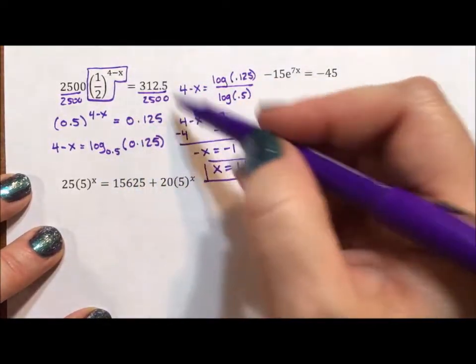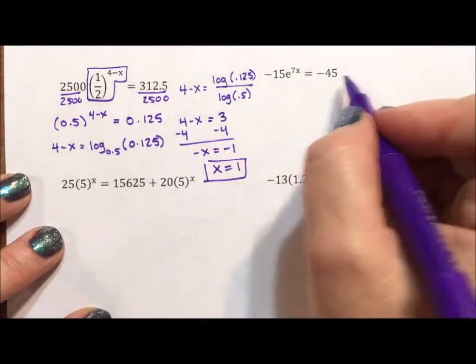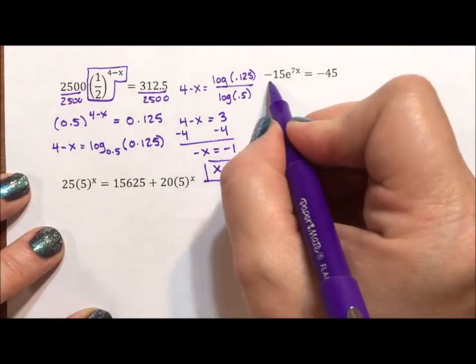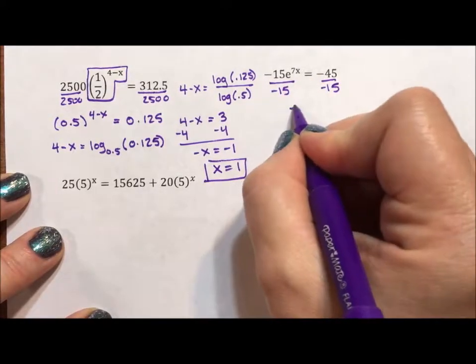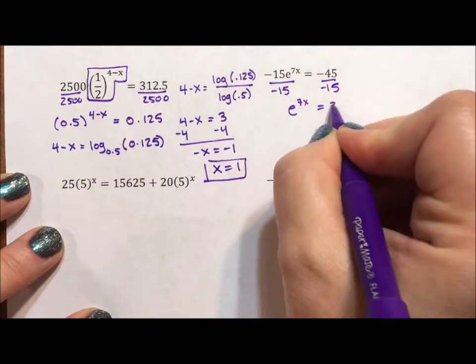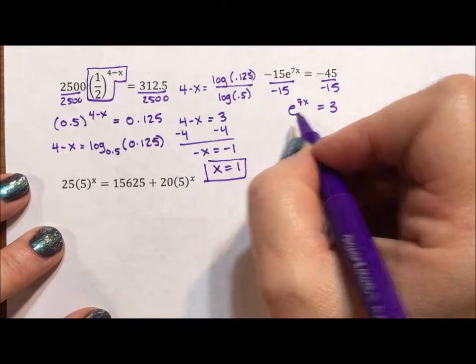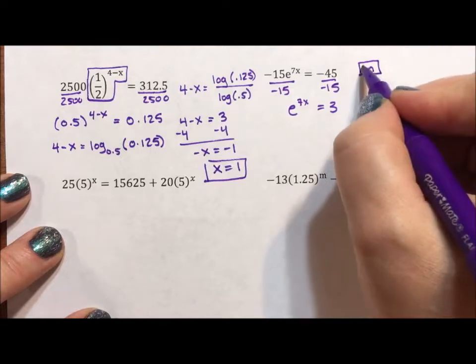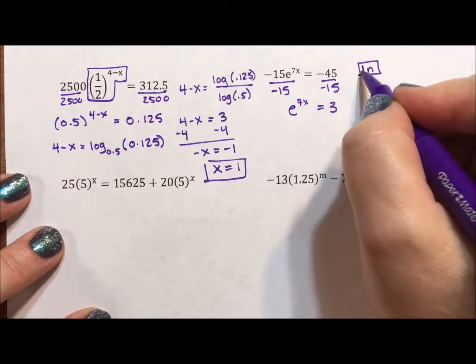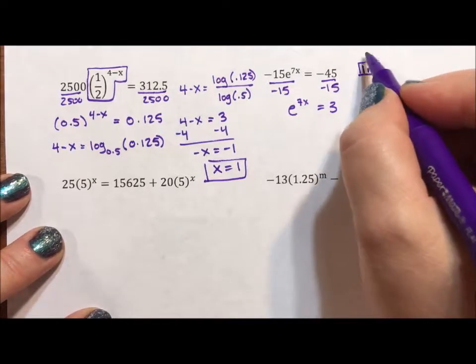Not sure why I didn't leave myself more space for that problem. This one is a little bit simpler. I'm going to divide by that negative 15, so that e to the 7x is equal to 3. The inverse of e is natural log. There's a button on your calculator that says ln. That's not in, it's ln, log natural. That's the inverse of e.